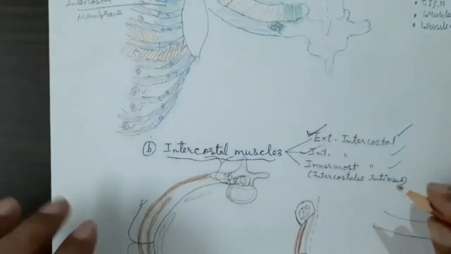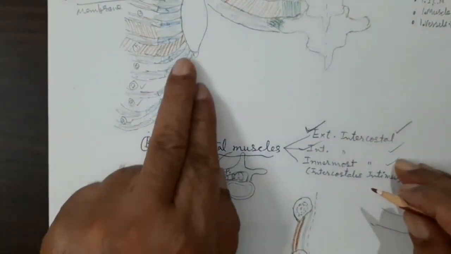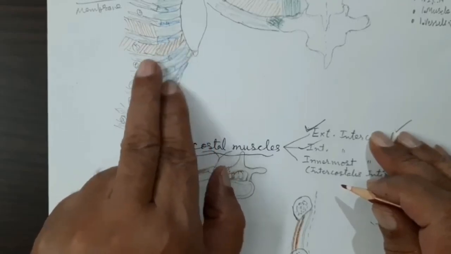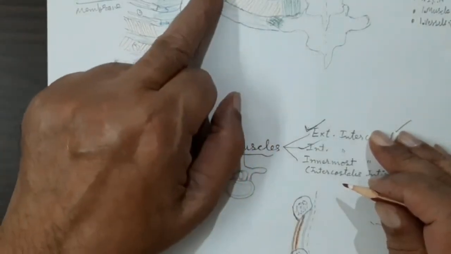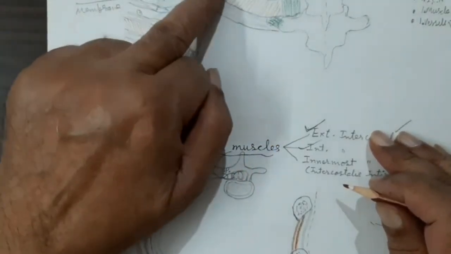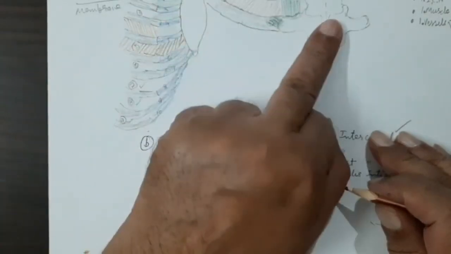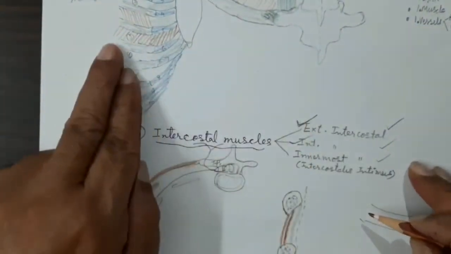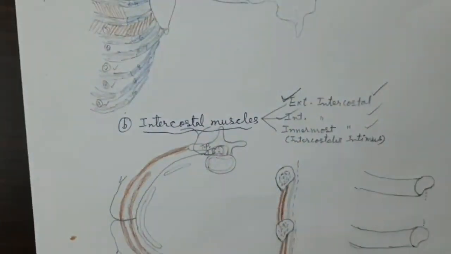Okay, so this is that direction. Here it is directed downwards and backwards. Here it is directed downwards and laterally. Here it is directed downwards and medially. This is the internal intercostal, directed downwards and medially. Just note down this important fact.